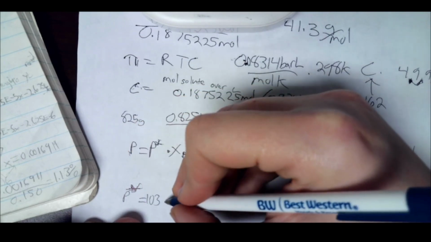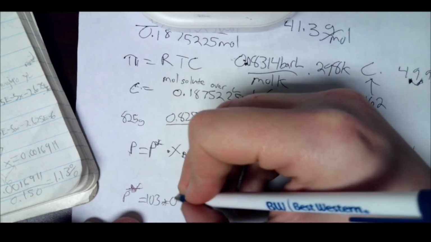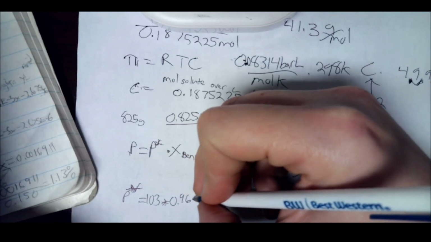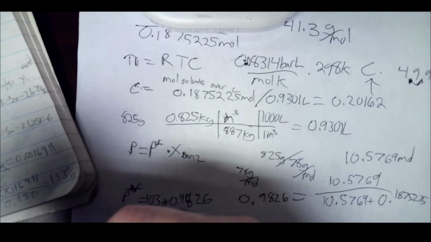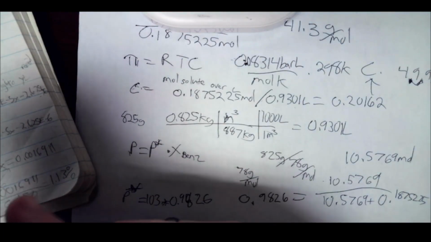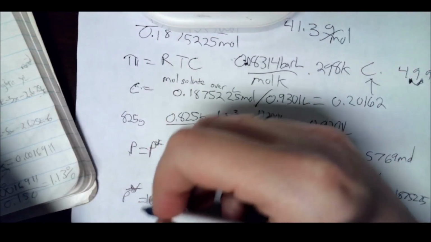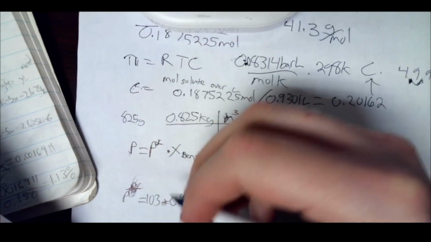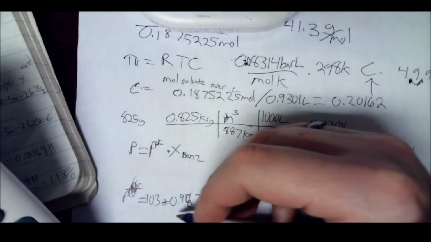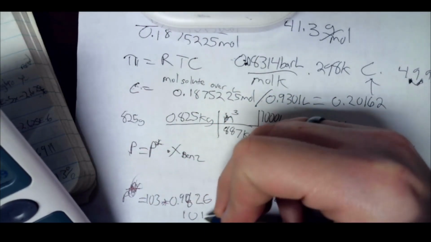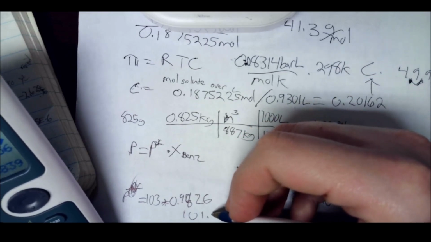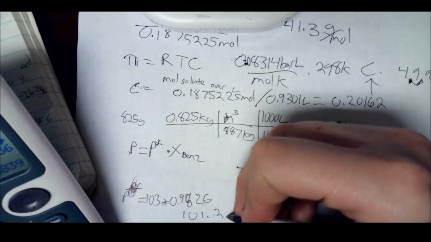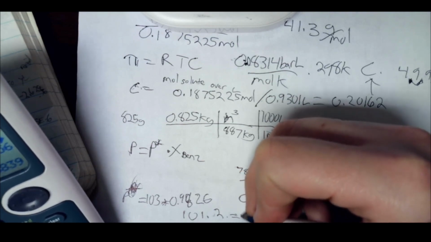And so with our P star of 103 times the 0.9826, our partial pressure of benzene would be 101.2. So 101.2 would be our pressure of benzene.